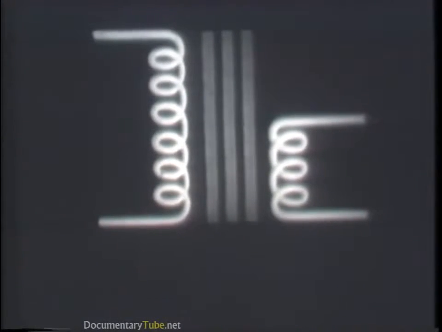Presto, Mr. Volt became twice his size. The ratio is 1 to 2, so the voltage doubles. In this case, the voltage is stepped up because the secondary coil is the largest. If, on the other hand, the secondary is the smallest, the voltage is stepped down. Either way, however, voltage is transformed.